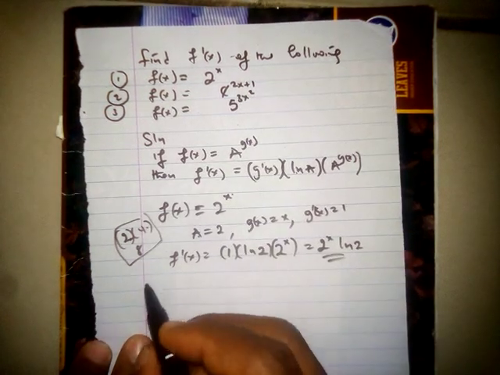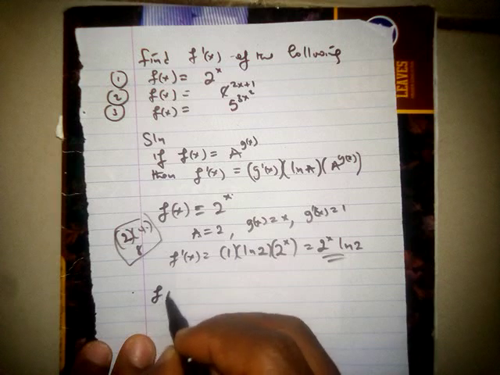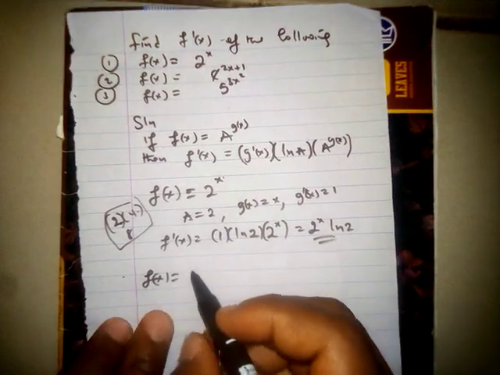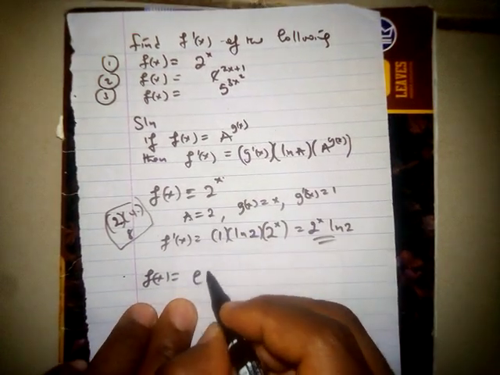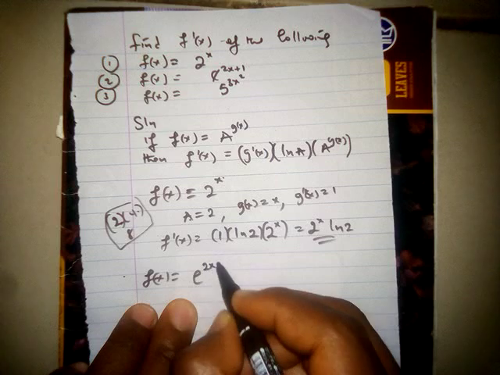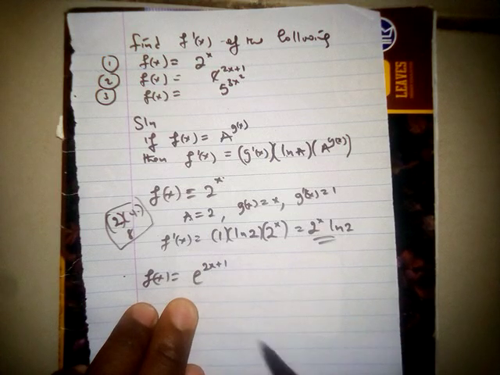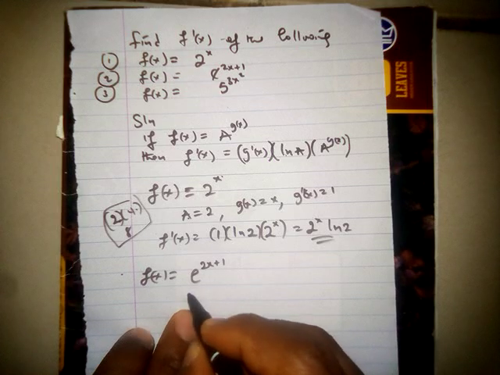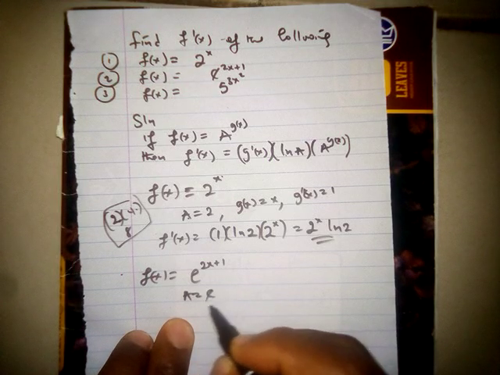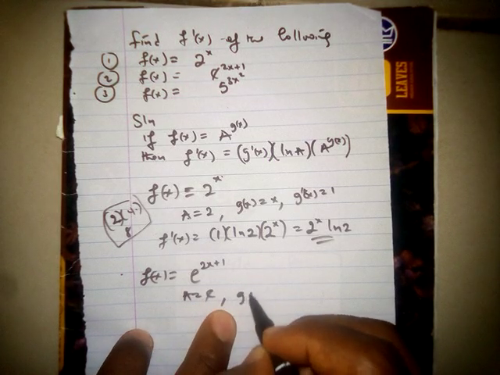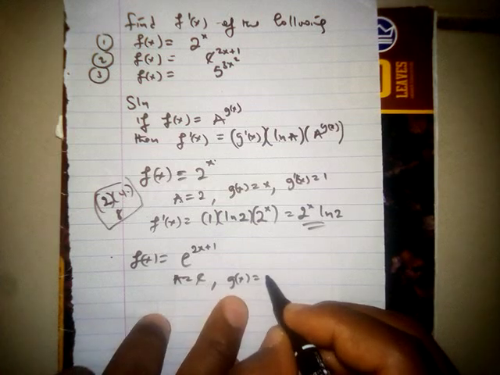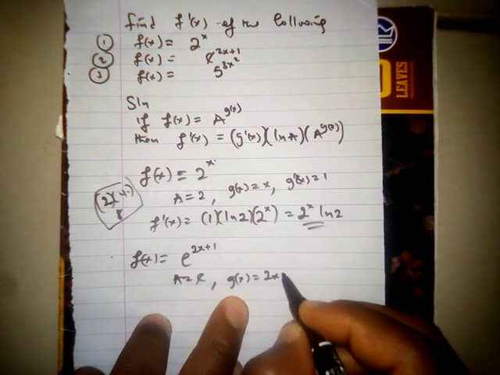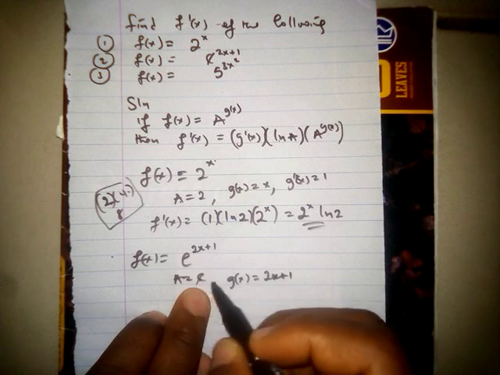My second question: f of x is equal to e raised to the power of 2x plus 1. Before we use the formula, my a here is equal to e, and my g of x is equal to 2x plus 1. Please note this e is Euler's number.